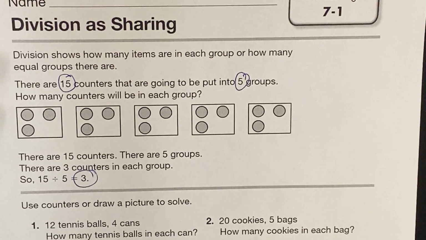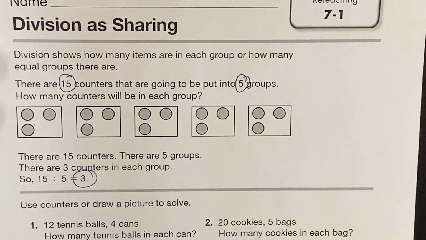It says that division shows how many items are in each group or how many equal groups there are. In this example, there are 15 counters that are going to be put into 5 groups. How many counters will be in each group? Here's an example of a picture. There are 15 counters, there are 5 groups, so there are 3 counters in each group. So 15 divided by 5 equals 3.